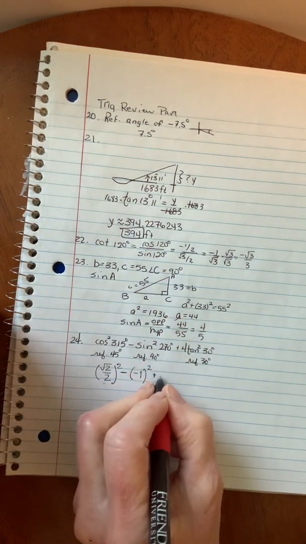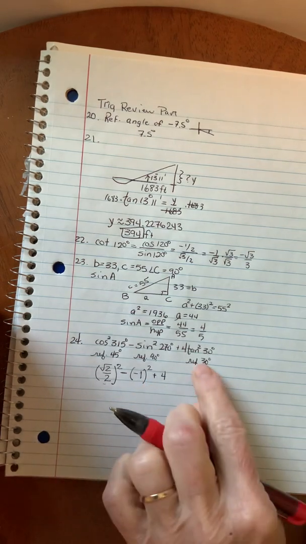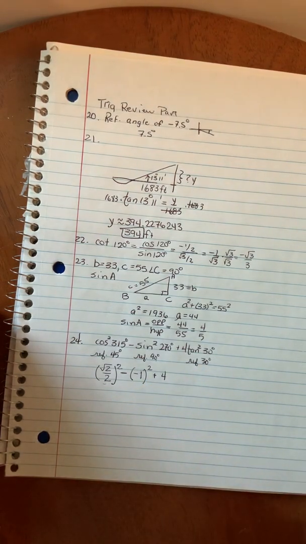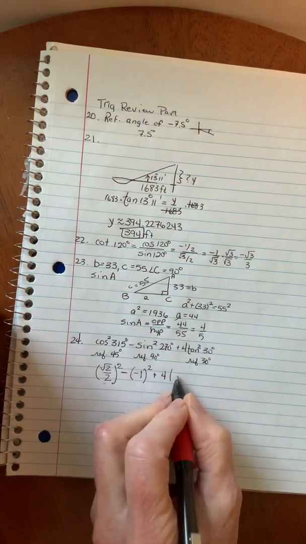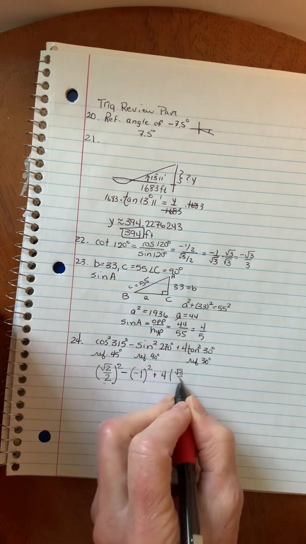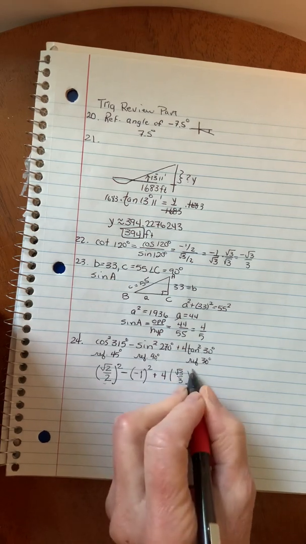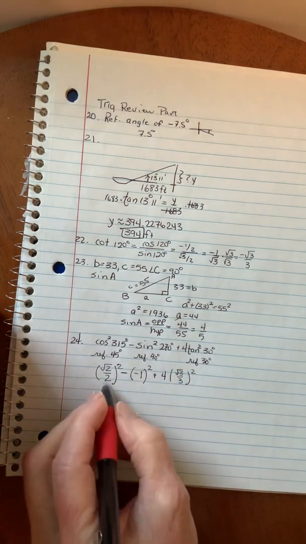Then I've got to have 4 times, okay, what's the tangent of 30? Well, it's 1 over the square root of 3, or square root of 3 over 3, I guess is probably a better thing to say. So take the square root of 3 over 3, and it's supposed to be squared. So there we go. So let's square those.